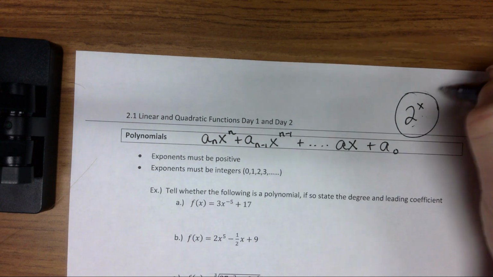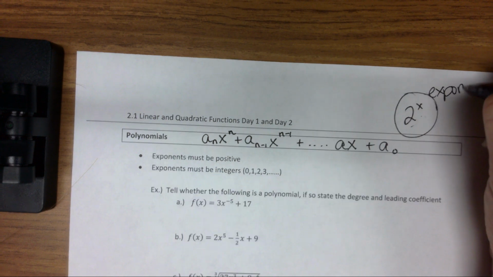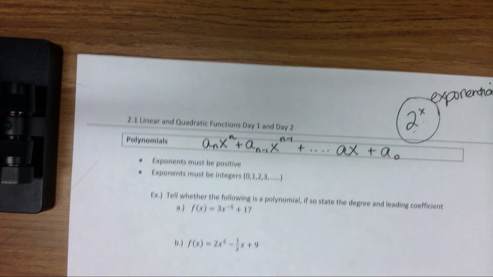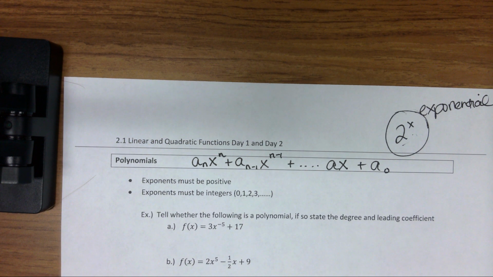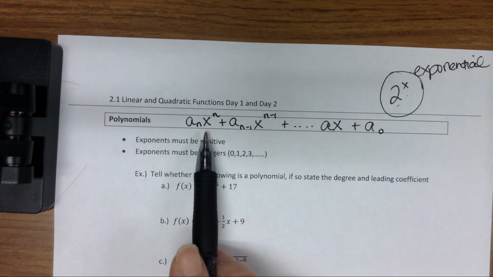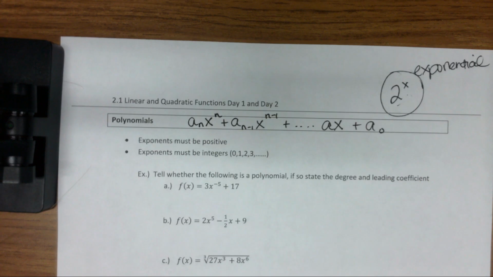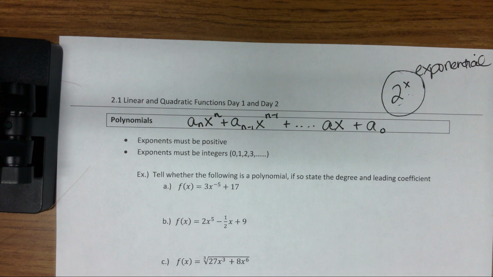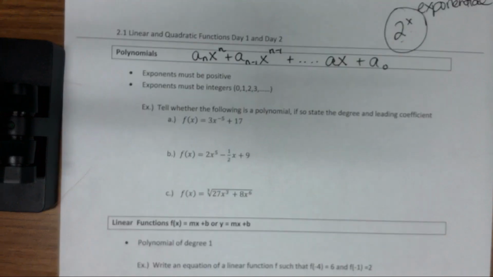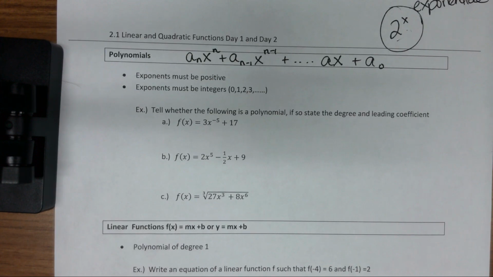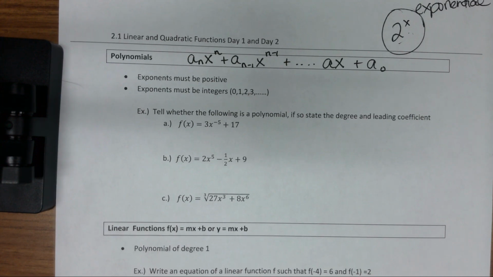This is exponential, and that is something we study, but it's important to note that exponential functions have a variable in the exponent, whereas with polynomials, the x is the base of the exponents. Now that I just told you that, here's your job. Tell whether the following is a polynomial. If so, state the degree and leading coefficient.